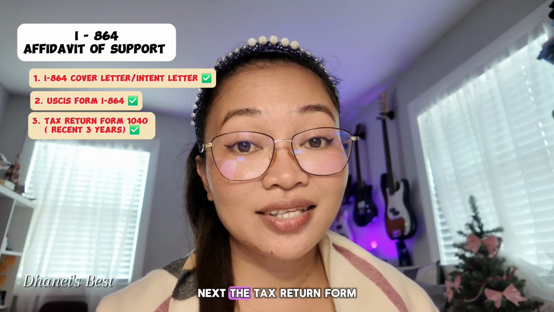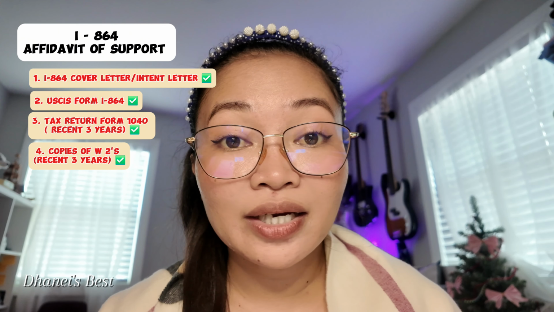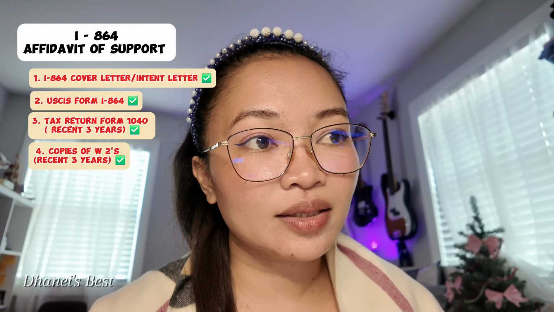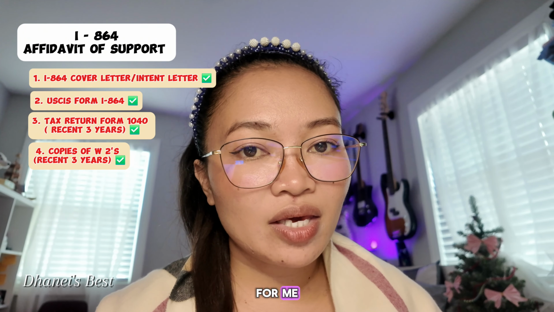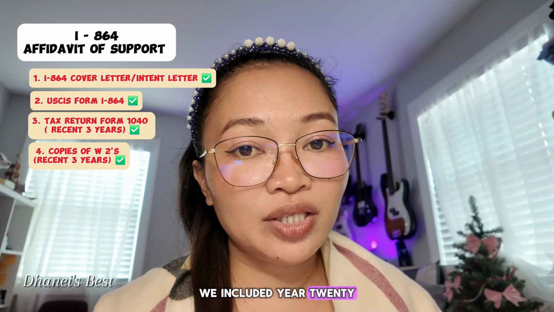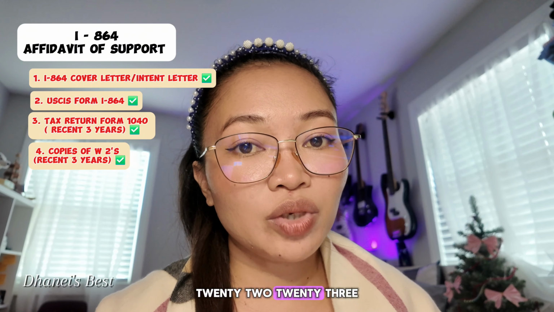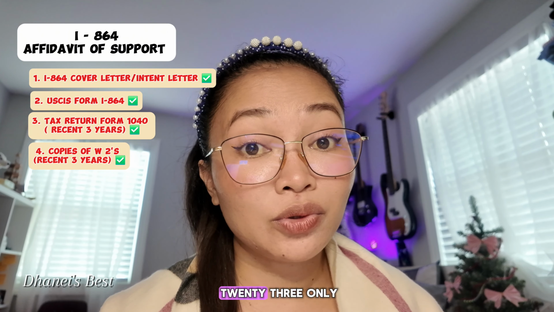Next, the tax return form or 1040. You have to include the W-2s from the recent 3 years back. Example, for us, we included year 2021, 22, 23. So, from year 2021, 2022 to 23 only.